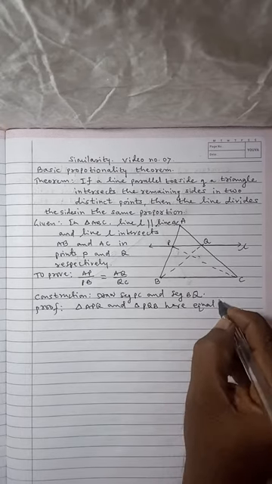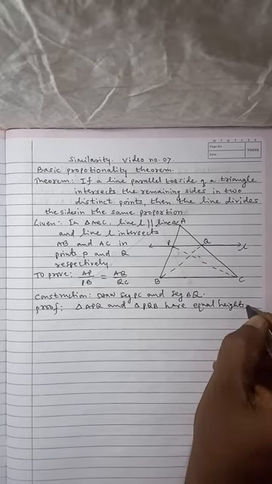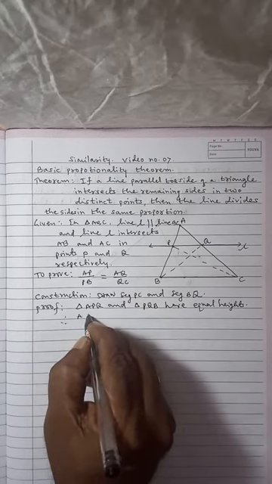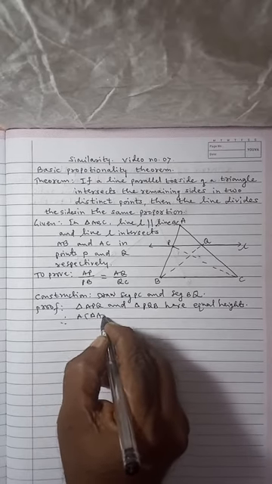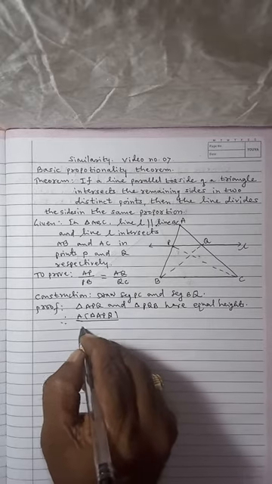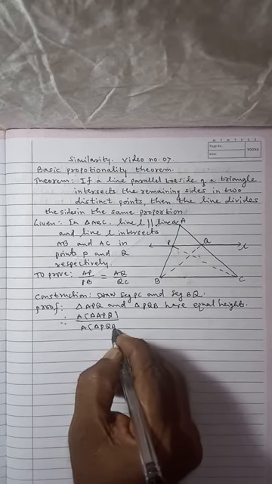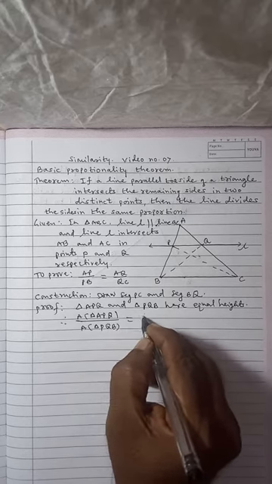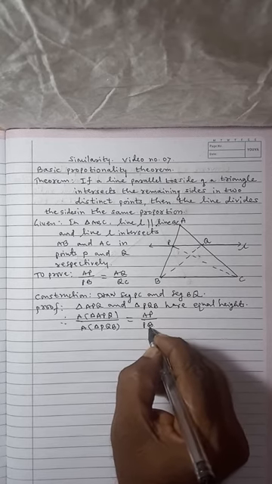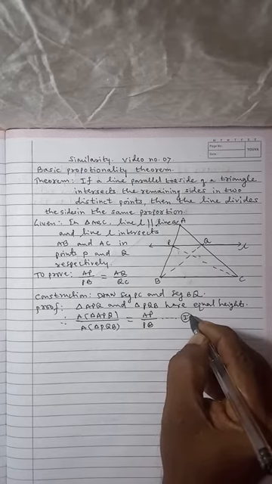Therefore, area of triangle APQ upon area of triangle PQB is equal to AP upon PB. This is result number 1.